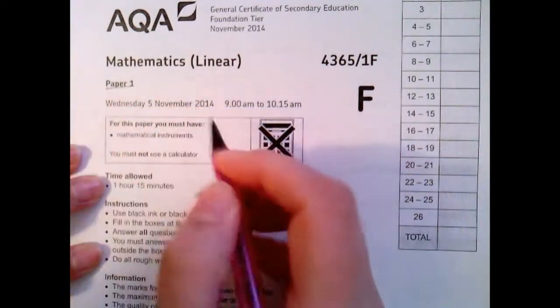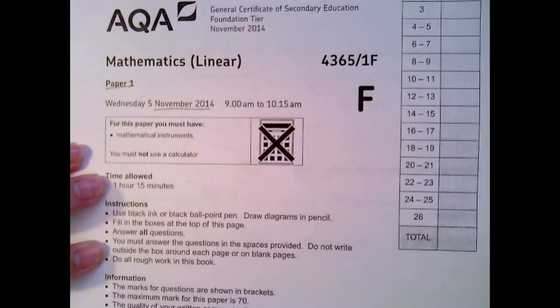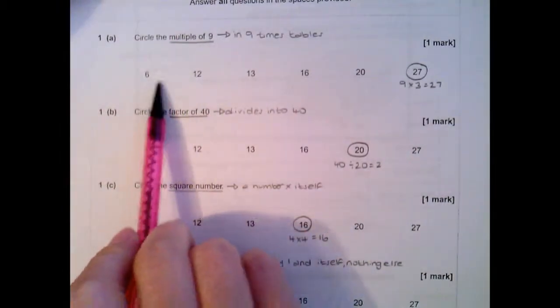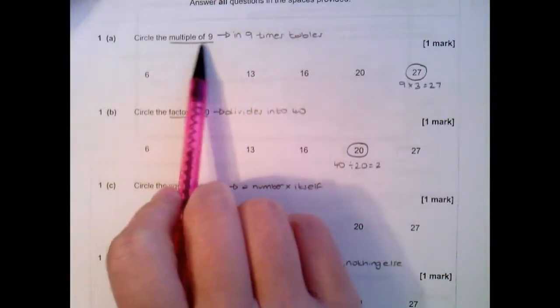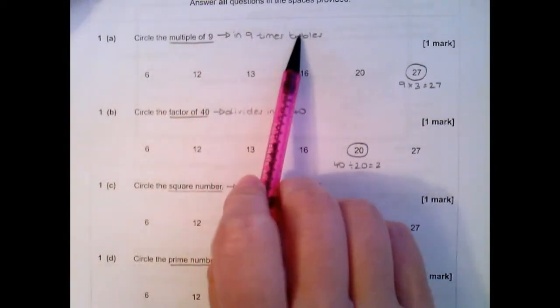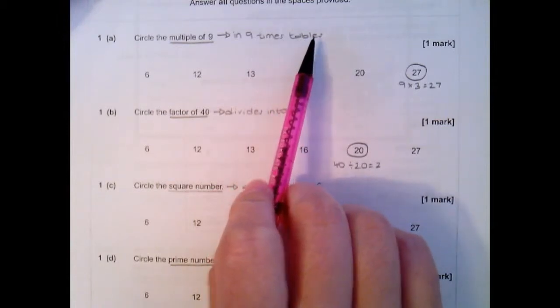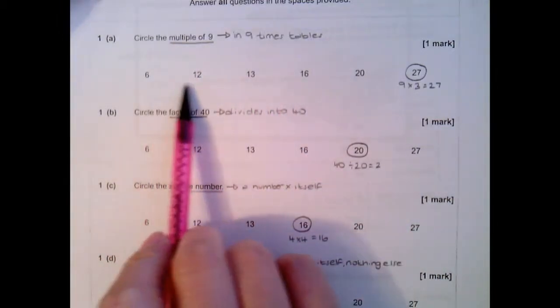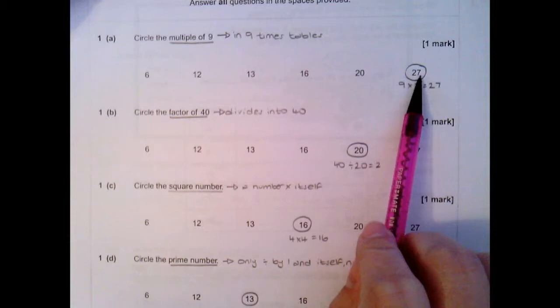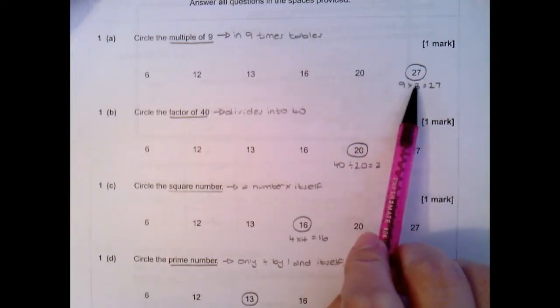This is paper 1, November 2014. Question 1. Circle the multiple of 9 from this list of numbers. So your multiples of 9 are just your 9 times tables. So 9, 18, 27, 36, 45 and so on. So the one there that's in your 9 times tables is 27 because it's the answer to 9 times 3.